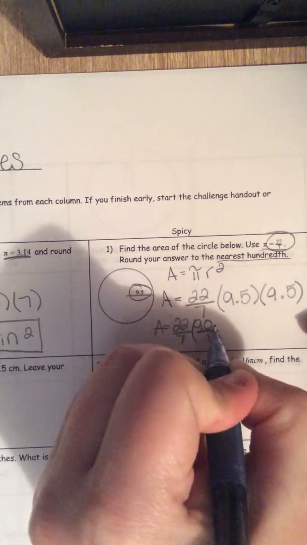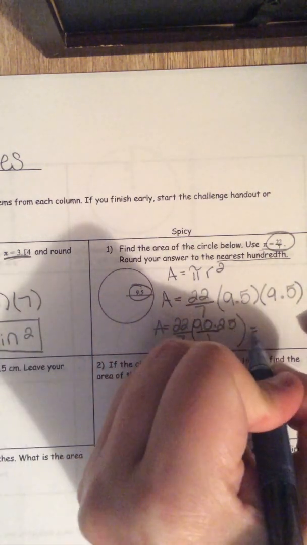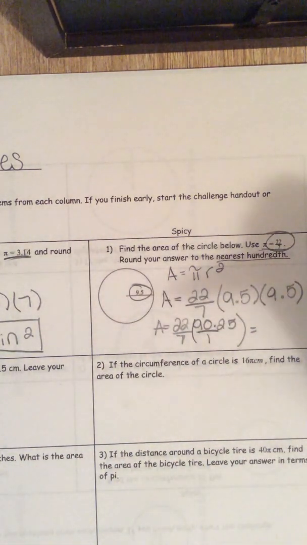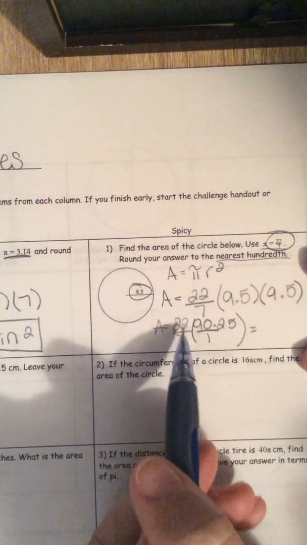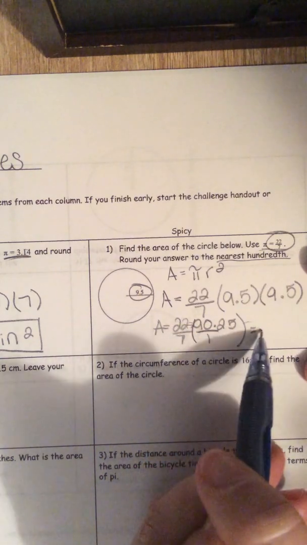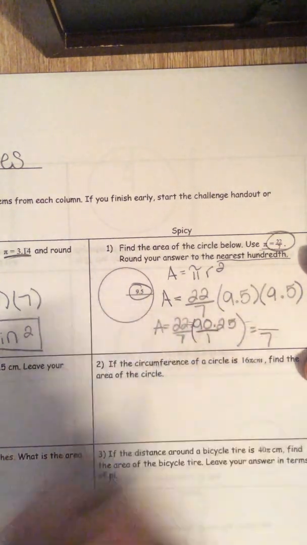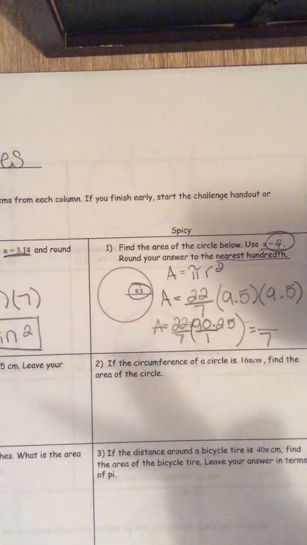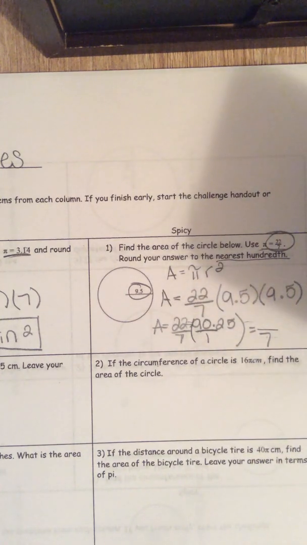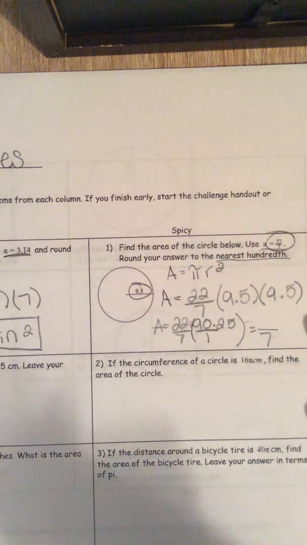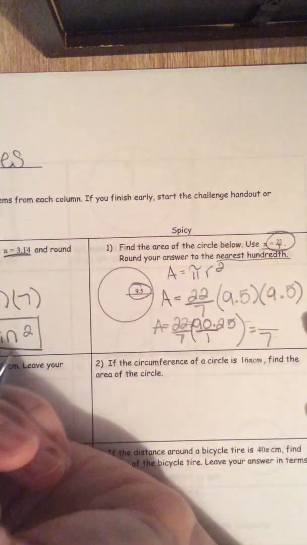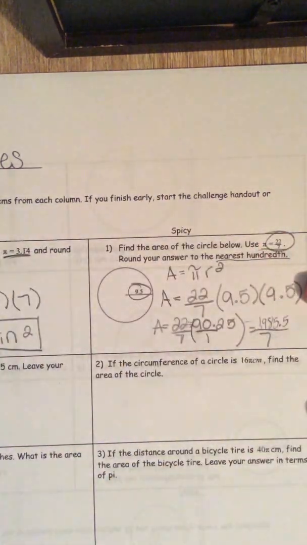We got 90.25. Okay, now to multiply fractions, remember you multiply straight across. So this is going to be 7, and I need to do 22 times 90.25. And I get 1,985.5. All right, I'm not done.